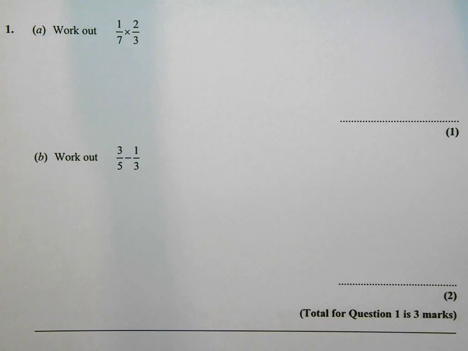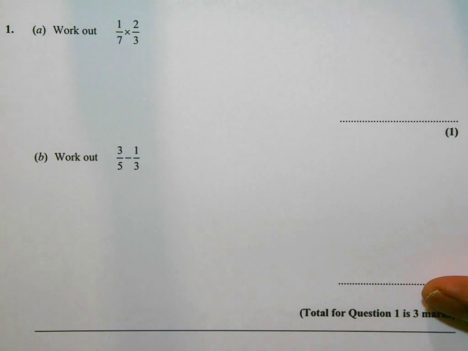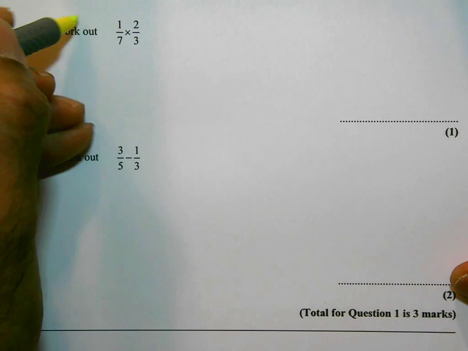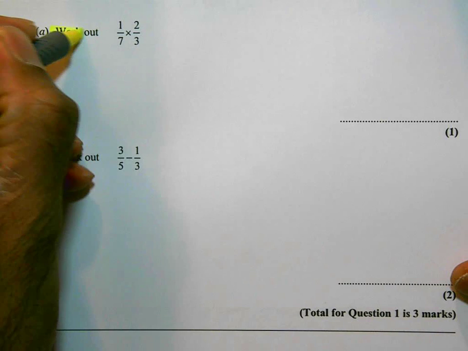This is the June 2014 non-calculator paper. It's paper 1, and this is question 1. Question 1 starts off by saying work out, and I have two fractions there, and they're being multiplied together. So all I need to do is to work these out. They've not asked me to do anything particularly complicated.